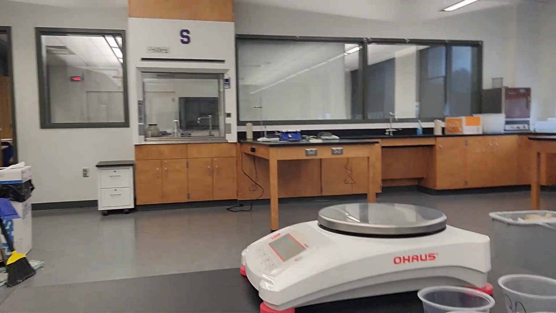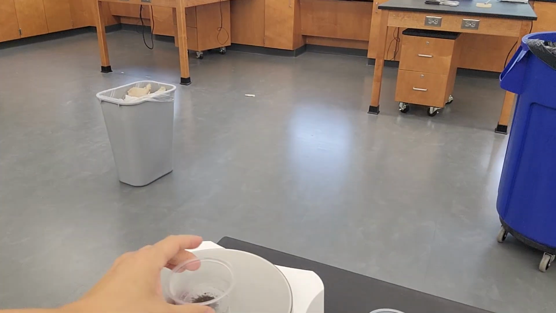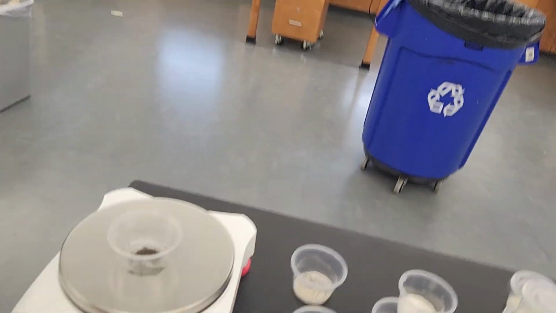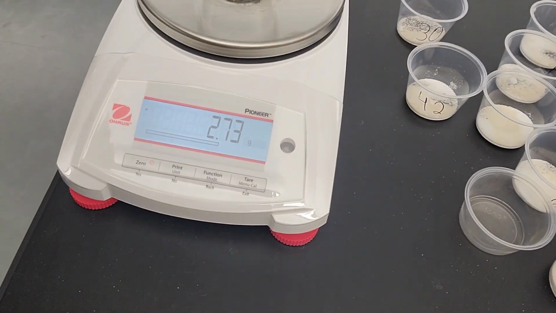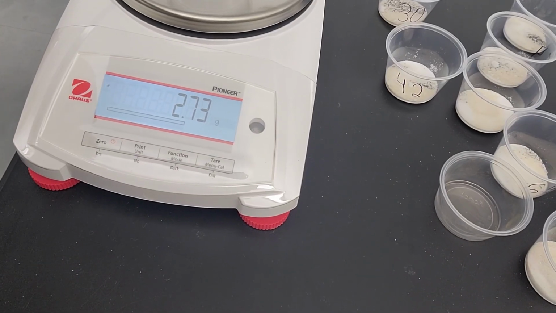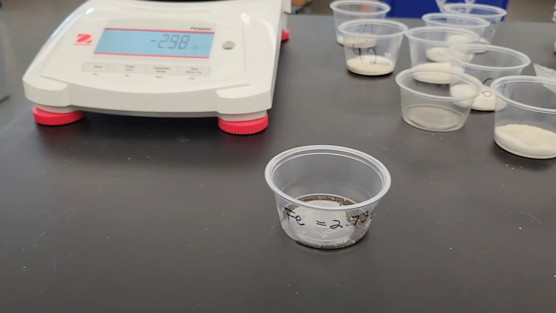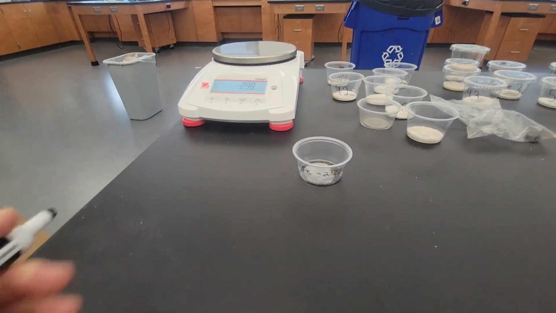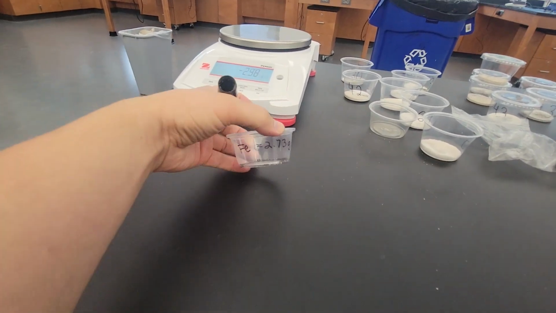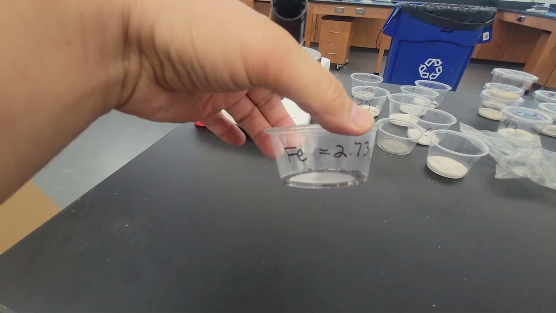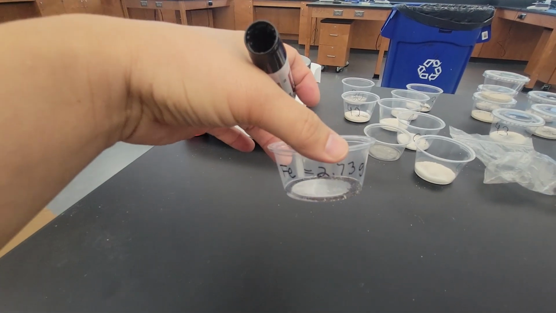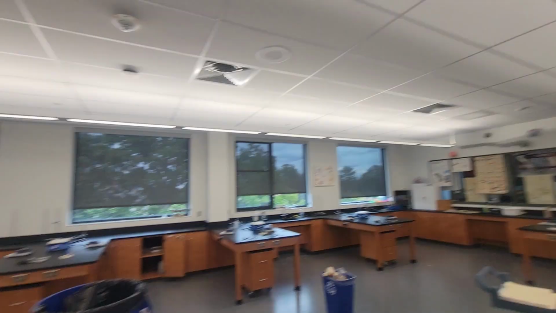I already zeroed my scale earlier. 2.73. Had to switch the camera angle again. So we got 2.73. Wrote that on the cup, and also I'll mark that on my board.